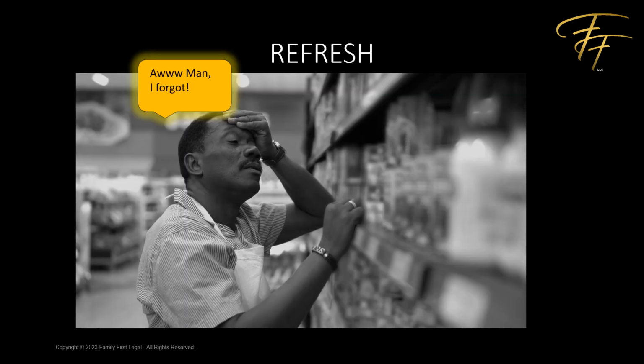The last way, or one of the last ways, you want to use evidence is to refresh. Oh man, I forgot everything. When you get on the stand, it is very possible that everything's going to slip your mind because you are nervous.